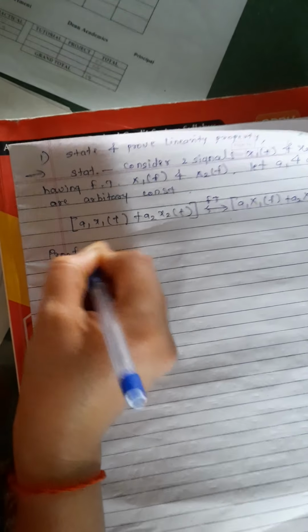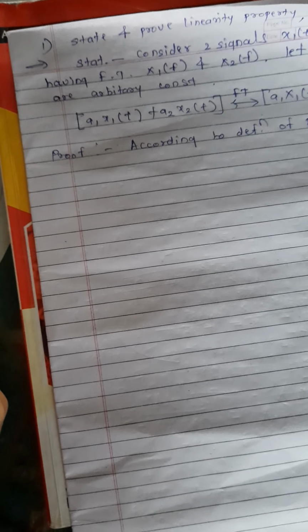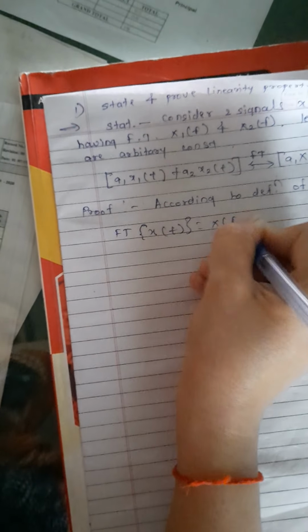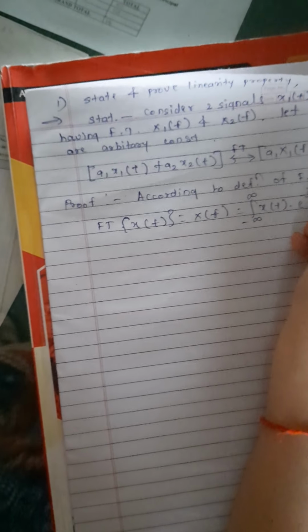Now the proof. According to the definition of Fourier transform, X of f is the integral from minus infinity to infinity of x of t e raised to minus j 2 pi f t dt.